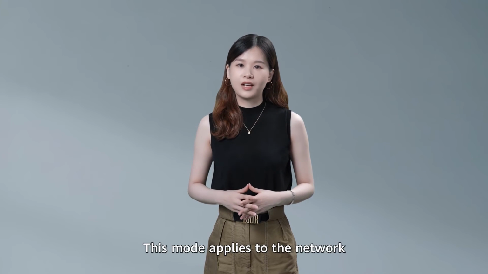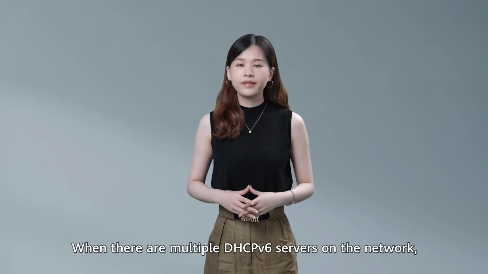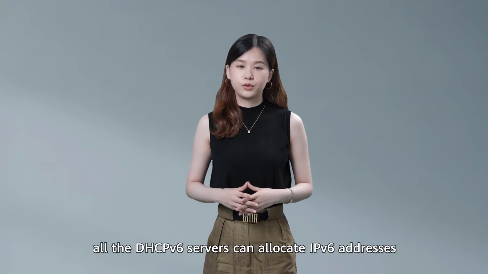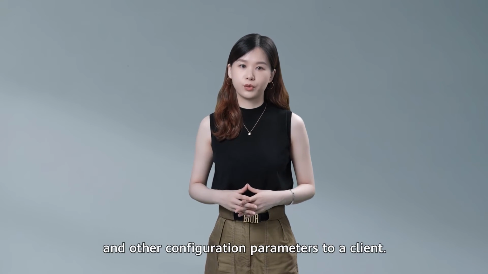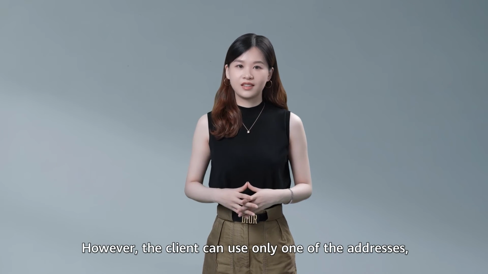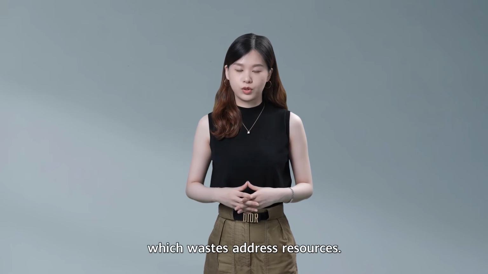This mode applies to the network with only one DHCPv6 server. When there are multiple DHCPv6 servers on the network, all the DHCPv6 servers can allocate IPv6 addresses and other configuration parameters to a client. However, the client can use only one of the addresses, which wastes address resources.